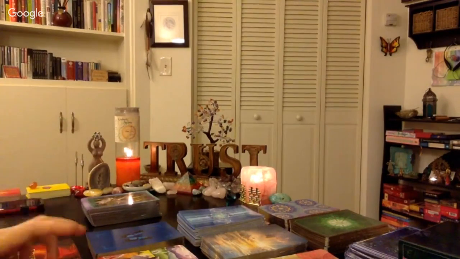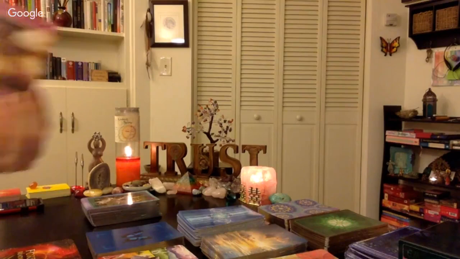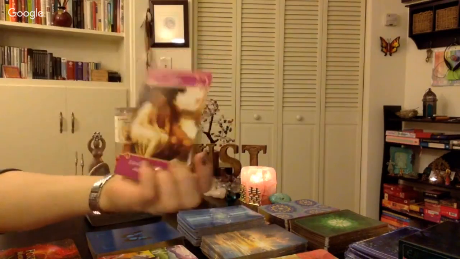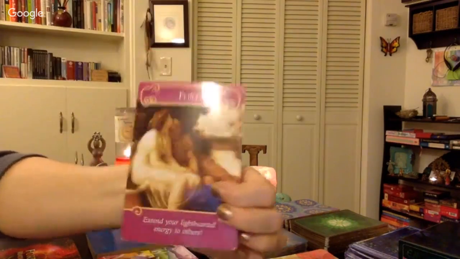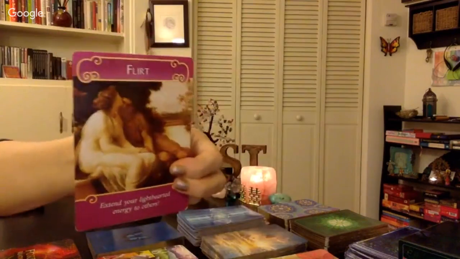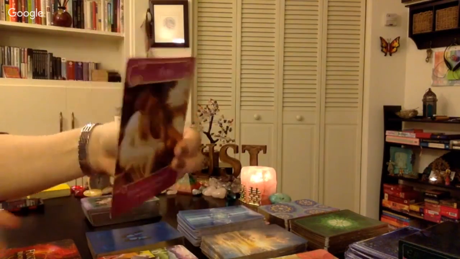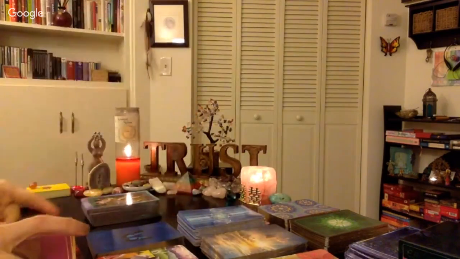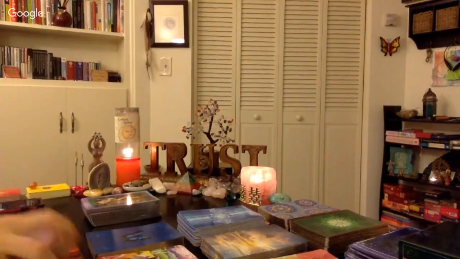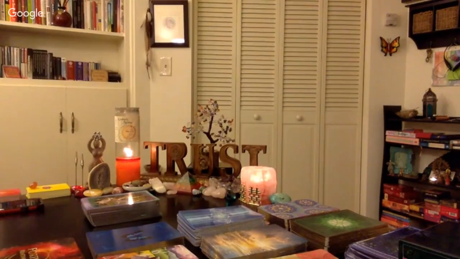I dropped it, but it's a good message for you. I just got goosebumps. It says flirt with him. It says extend your lighthearted energy to others. So go out, have some fun, flirt with this guy. Have a good time. You're going to have a good time tonight. Flirt with him. There you go. Good job.